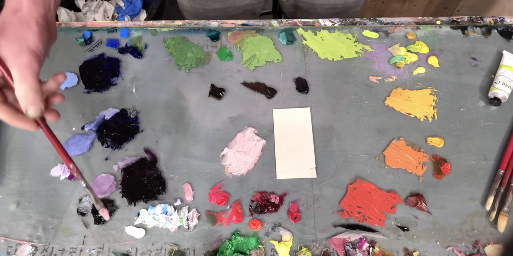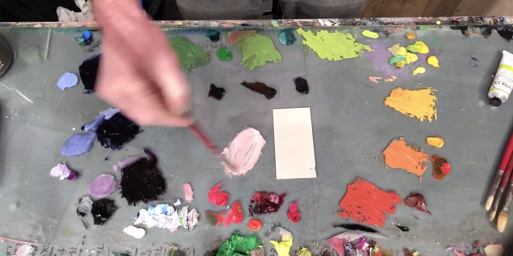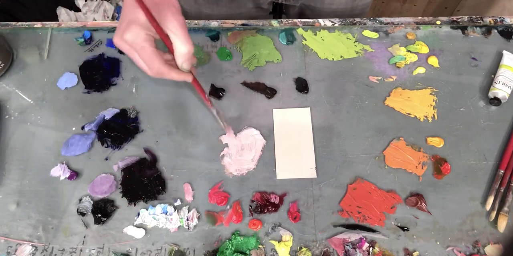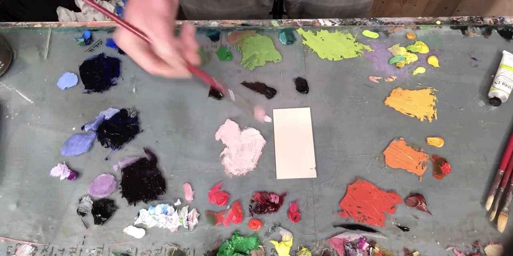Okay. Looks like we got a little blue. That's fine. So I'm going to get to this one just using the complementary color. So the value.